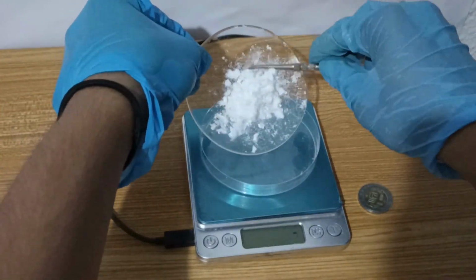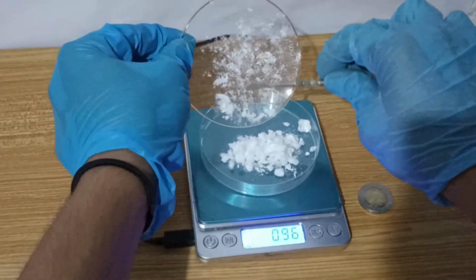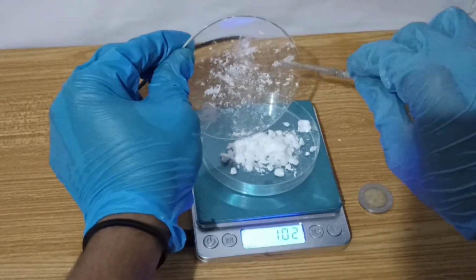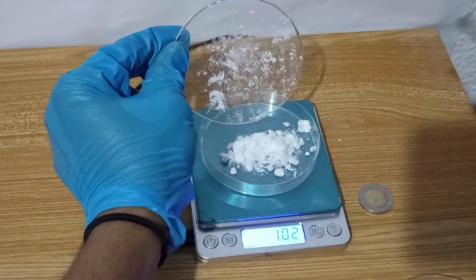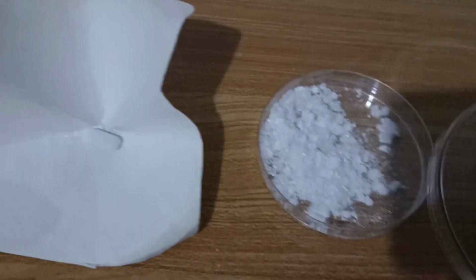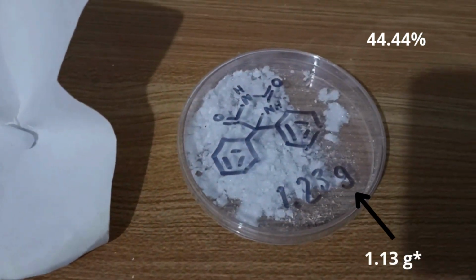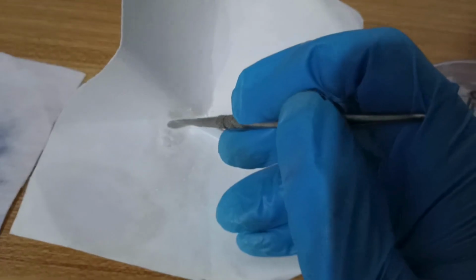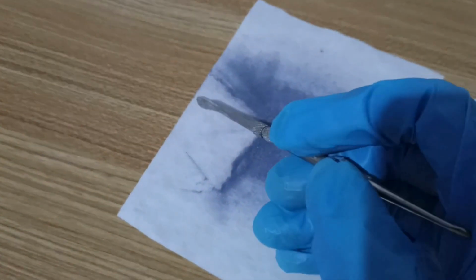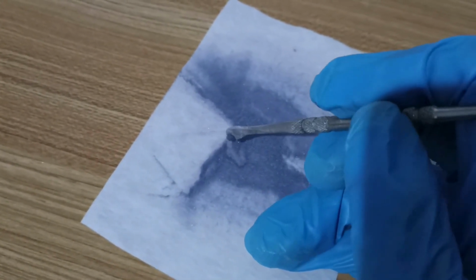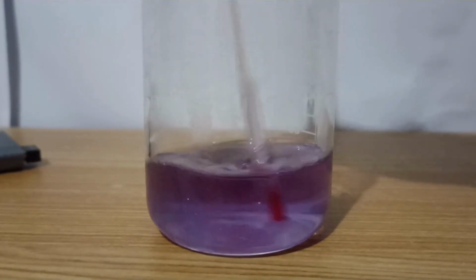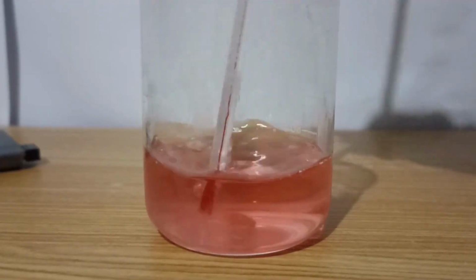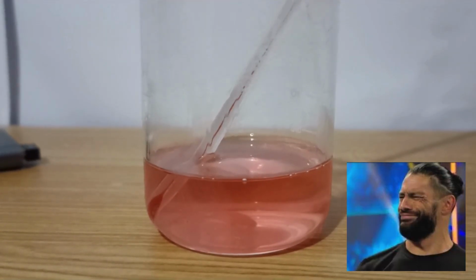I finally weighed my product using my $1 scale. At the end, I got 1.13 grams of phenytoin, which corresponds to a yield of 44%. And I also got these two products, which I mentioned before. I was very curious about the purple byproduct, and I found that it was a pH indicator.